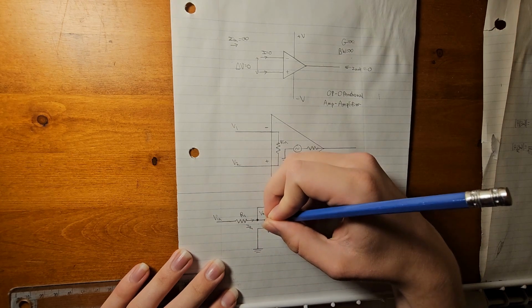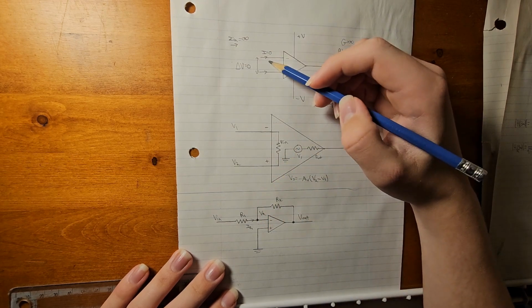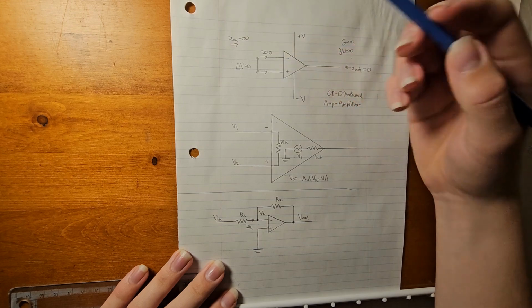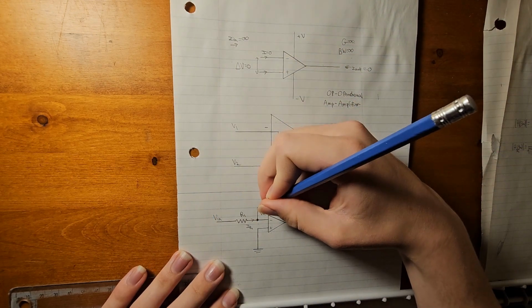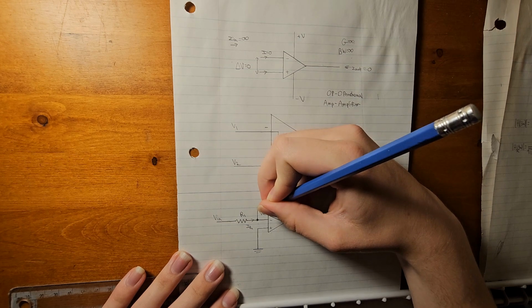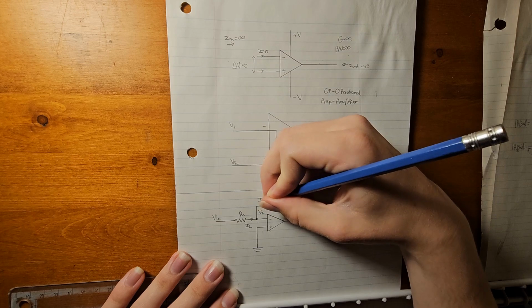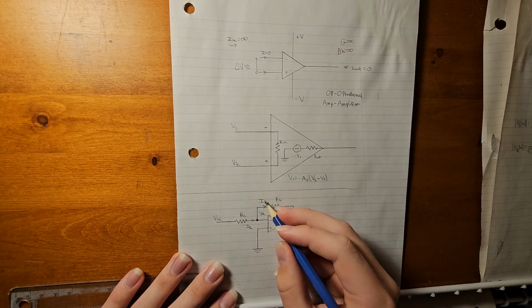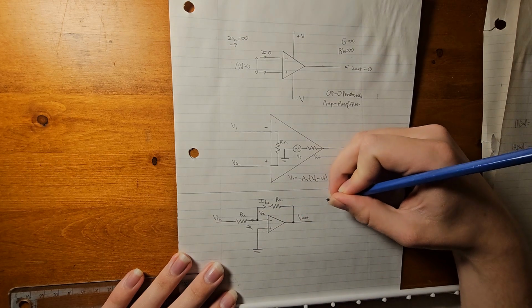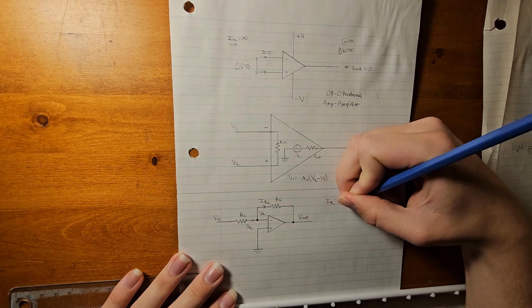We know that there's no current going through the inverting input, because this is how it's kind of defined up here. There can't be any input current because there's an infinite input impedance. So that means that the amount of current flowing out is just going to be IR2, which we're going to label here. So what this means is that IR1 is going to be equal to IR2.